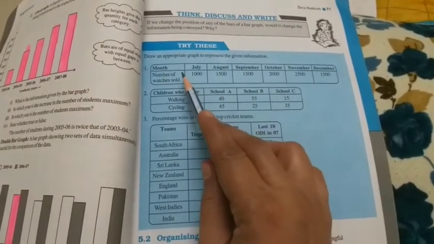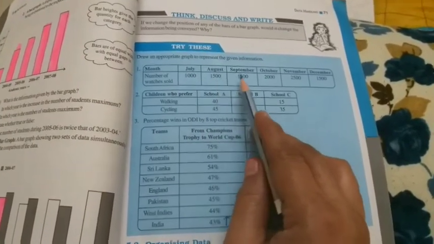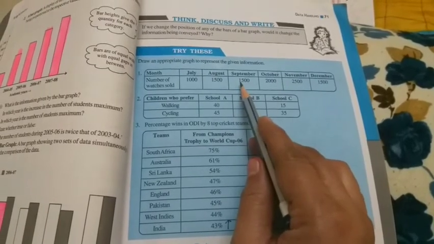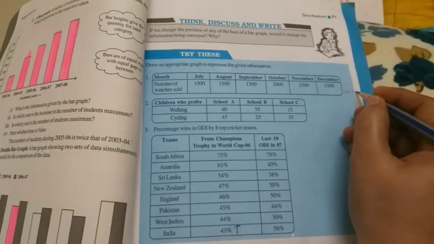See the first question, they have given the months and number of watches sold in that particular month. For this, which graph is suitable? Bar graph, right? So first one, bar graph.